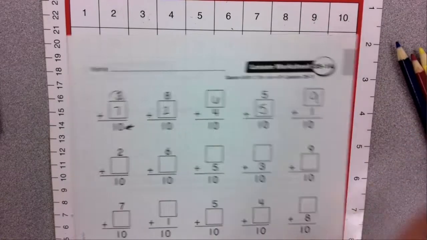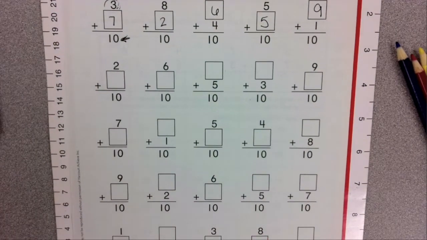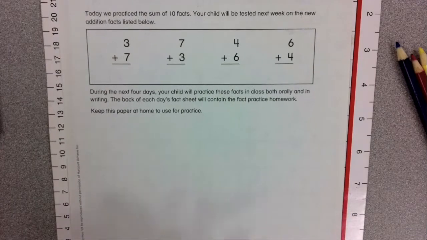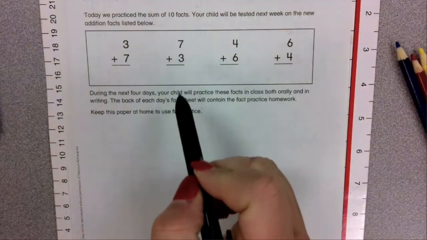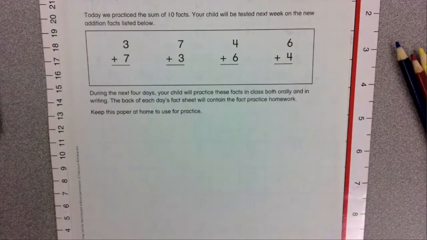Yes, it does. What I'd like you to do is follow that same rule and go ahead and finish filling out your addition facts here. On the back side is a reminder of the sums of 10 facts. Now, a lot of those facts we've looked at already, and you would know if you saw them. But 3 plus 7, 7 plus 3, 4 plus 6, and 6 plus 4, those are the new facts that we have not looked at yet.